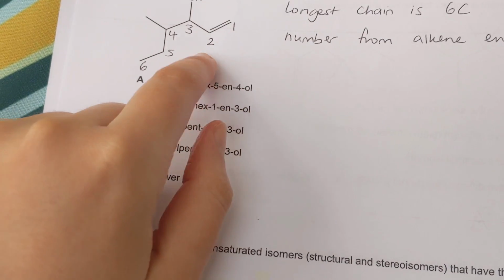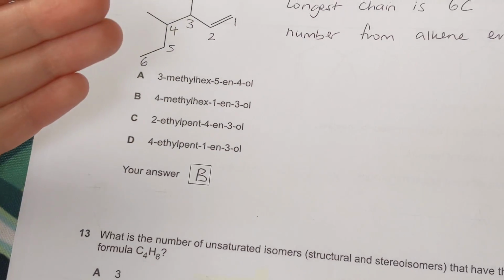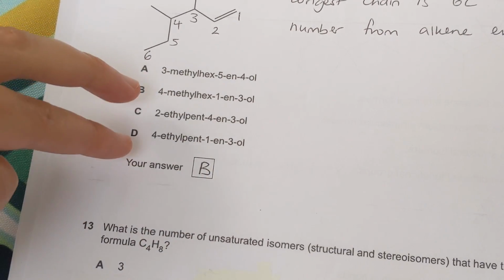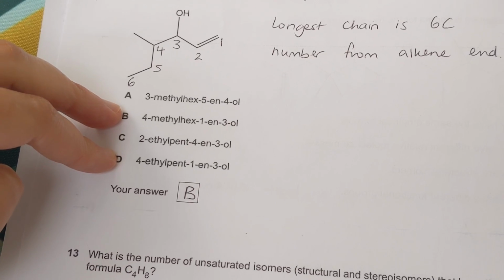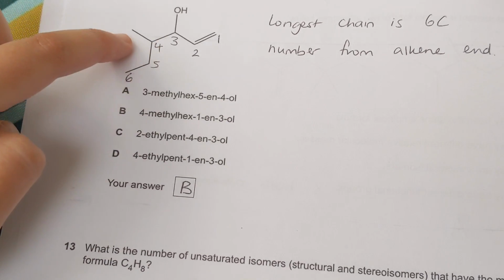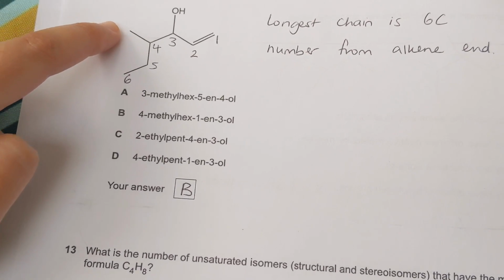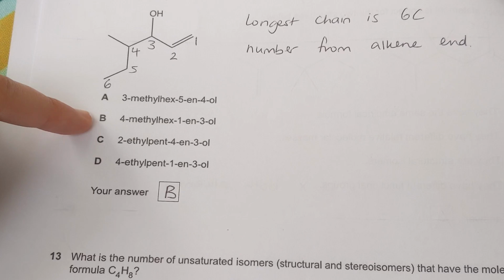The alkene is between carbon 1 and 2, so we say it's on carbon 1 because we want that lowest number, so it's either B or D. The alcohol, that is on number 3, so it's still either B or D, and the methyl group is on carbon number 4. And it's a methyl group, not an ethyl, so it has to be B.